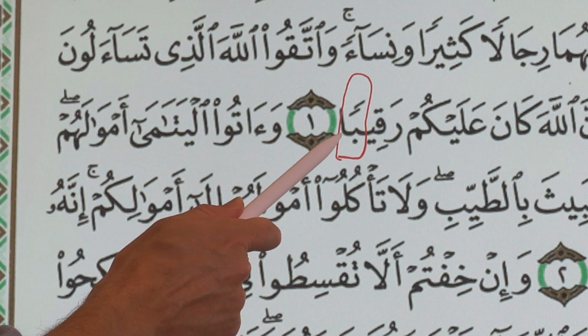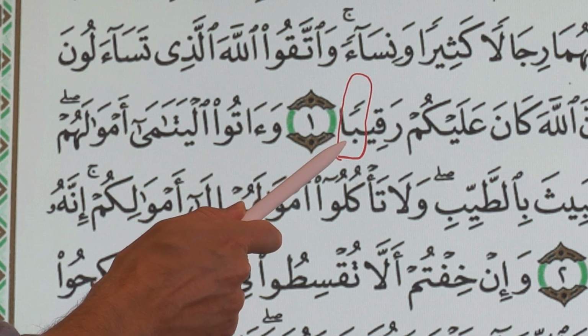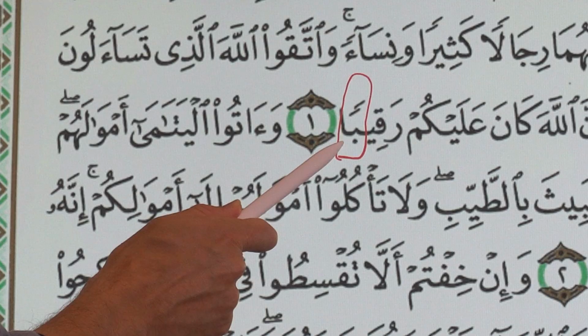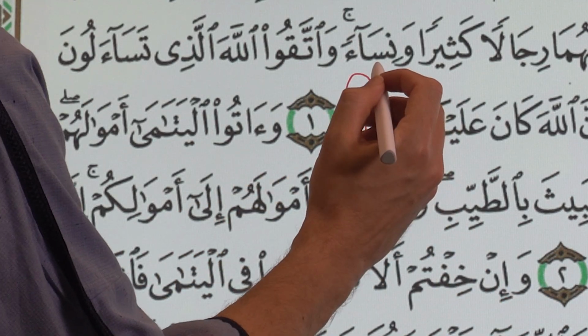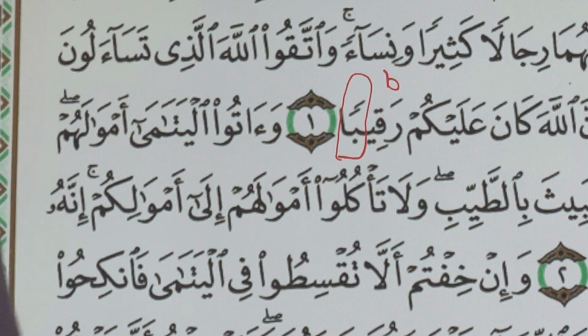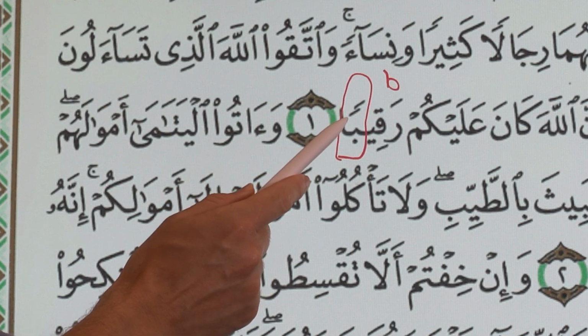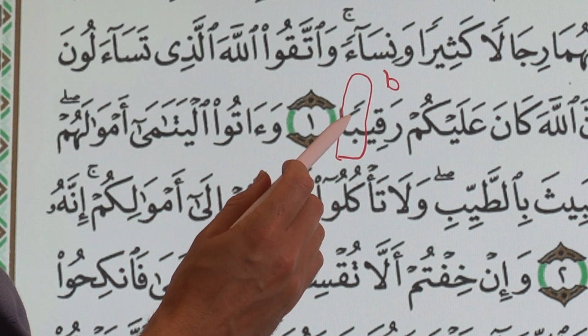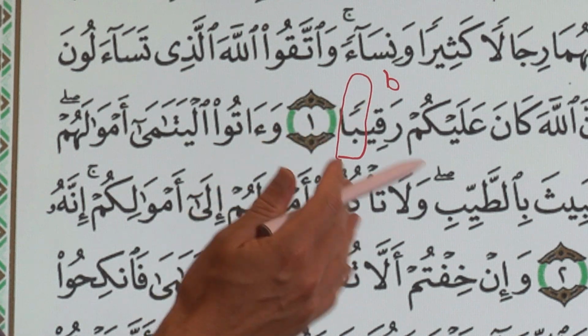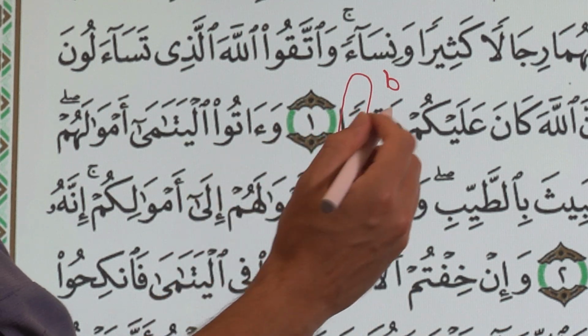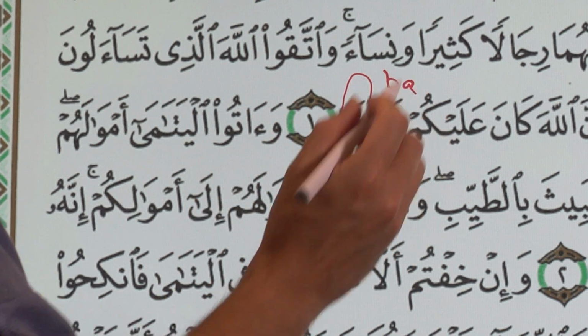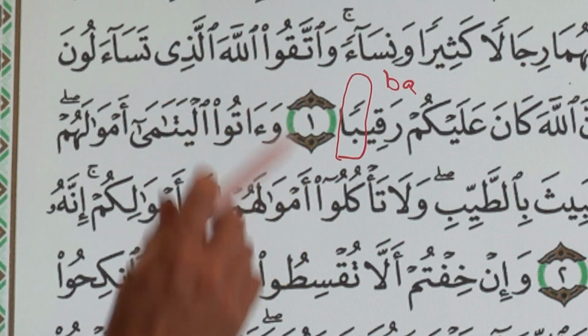Next, let's go to this combination here. First, we identify the letter. What letter did we learn that has 1 dot underneath? That is the letter ba. So put a B for the ba. But above the ba, we have 2 of the same haraka. This is called a fatha. The fatha sounds like the English A. So for the first fatha, we're going to write an A. But what about the second fatha?